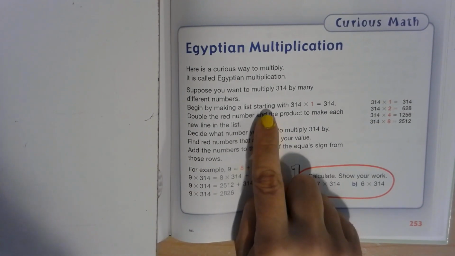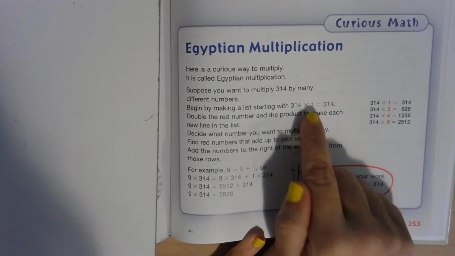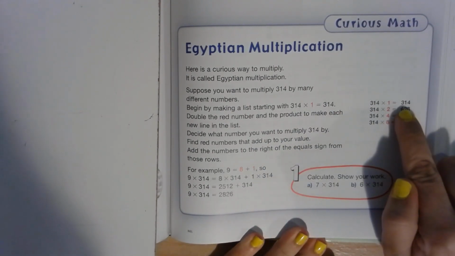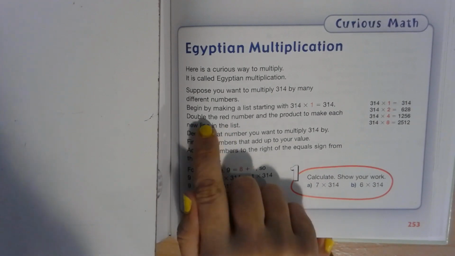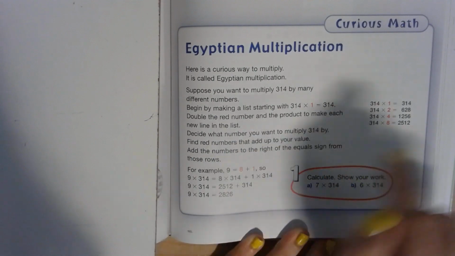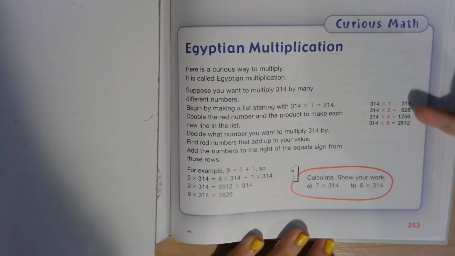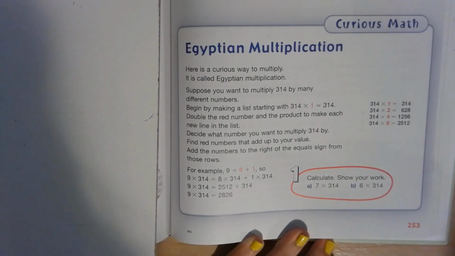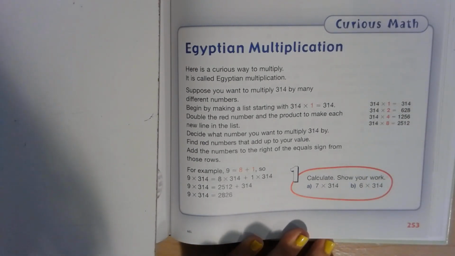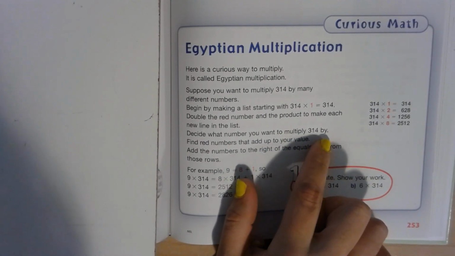Begin by making a list, starting with the number 314 times 1. It equals 314. Double the red number and the product to make each new line in the list. So they went 1, 2, 4, and 8. And then you see the product, which we know is the answer. It goes up. 314, 628, 1,256, 2,512.